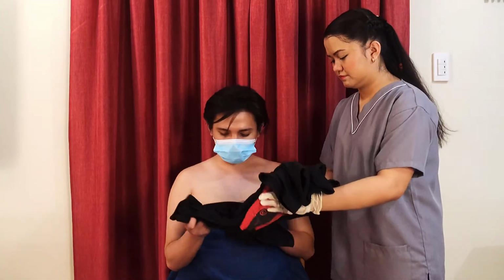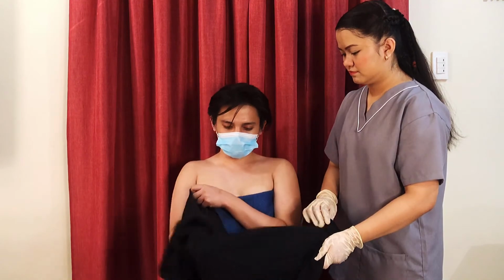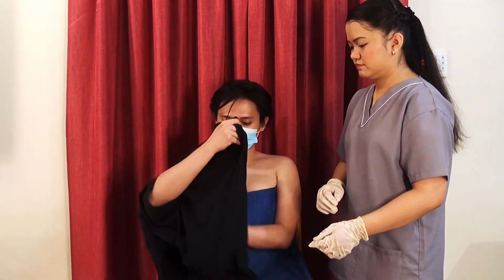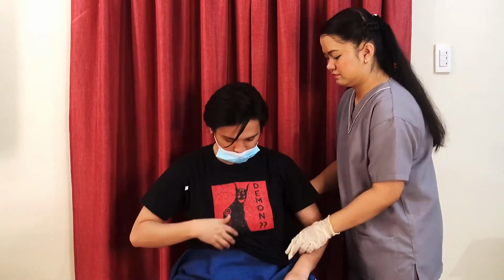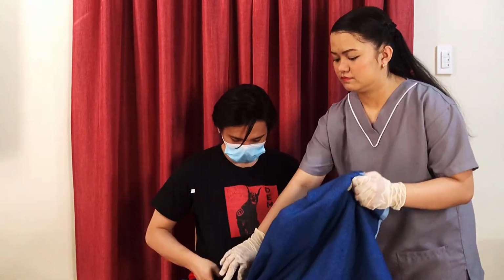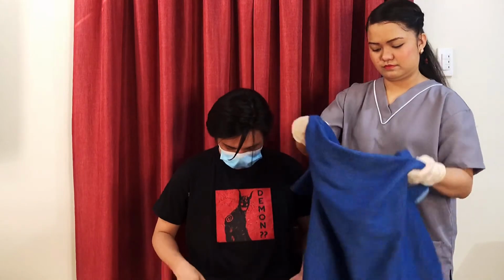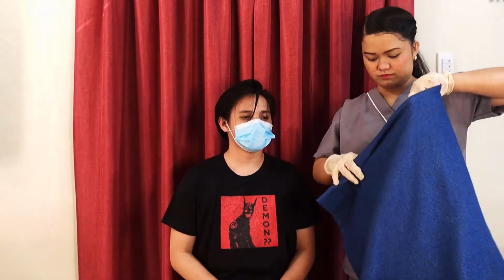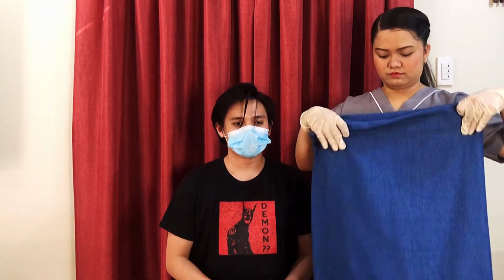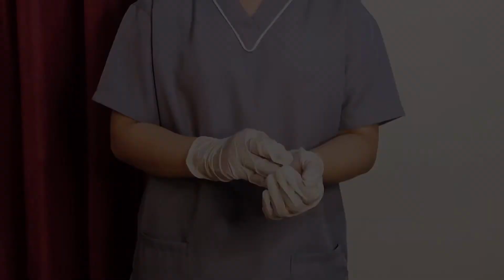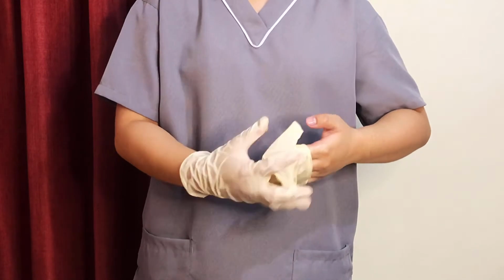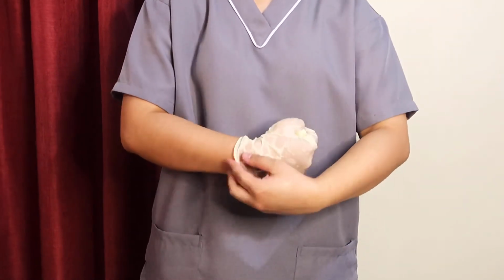And then, assist your patient in putting back his clothes. And then, remove the drape or blanket. And yes, don't forget to remove your gloves.